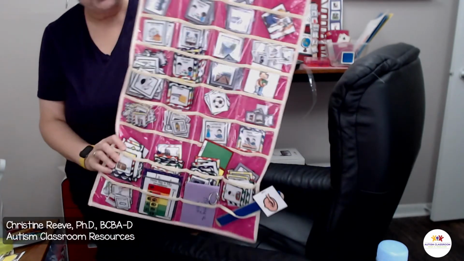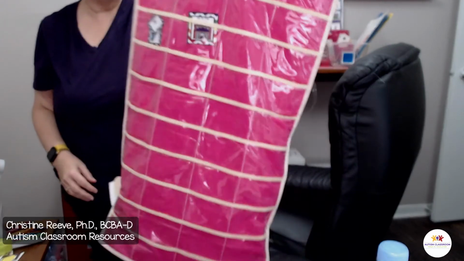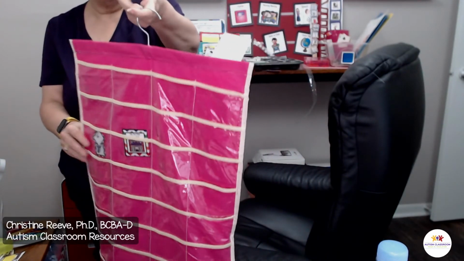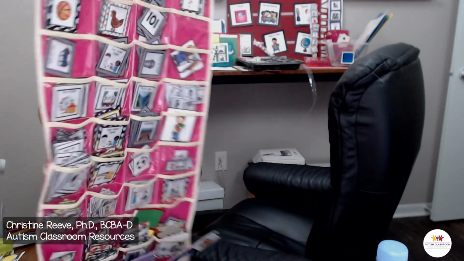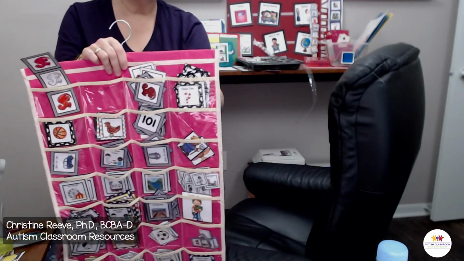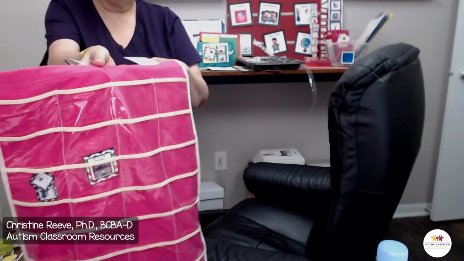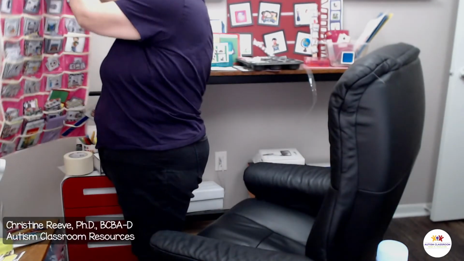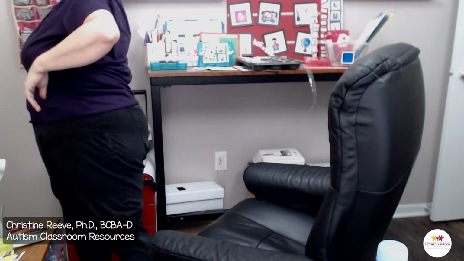One of the things I really like about this particular one is it's got different sizes. So it's got some bigger pockets and little pockets. I also like that it's on both sides. It comes with a hanger, so it's really easy to just hang on your wall. And so you can organize them, whether you're a macro organizer or a micro organizer. You can section them off whatever way you would like. But this is one of the most reliable methods that I have found for organizing my visuals.